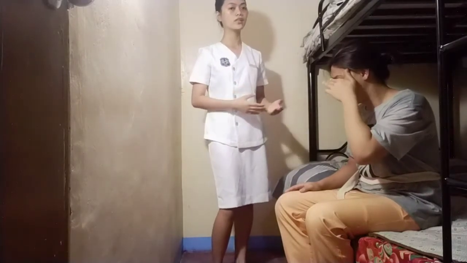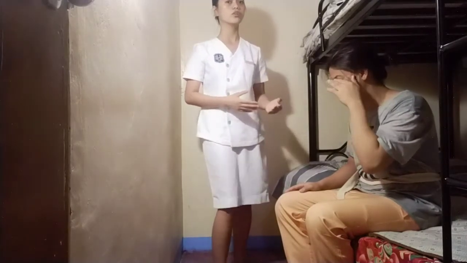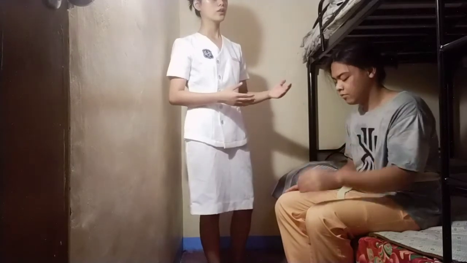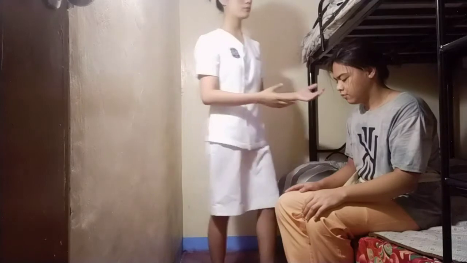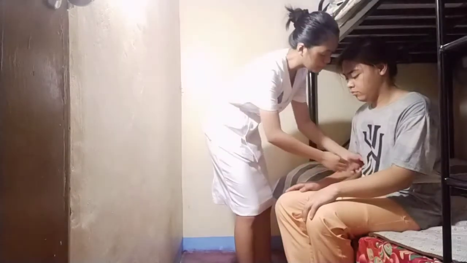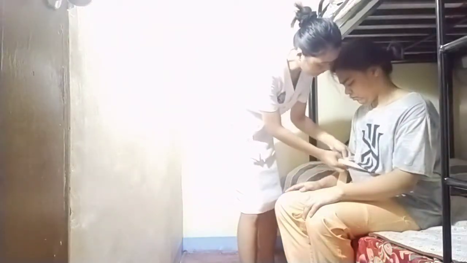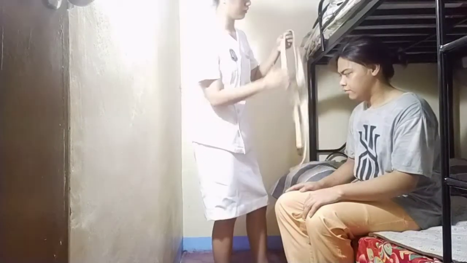So after that, let's assist the patient to a lying position. Let's remove the gait belt first before we return the patient to the lying position. Let's remove the slippers of the client.